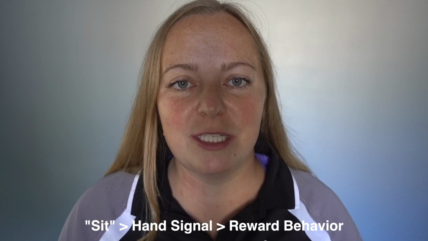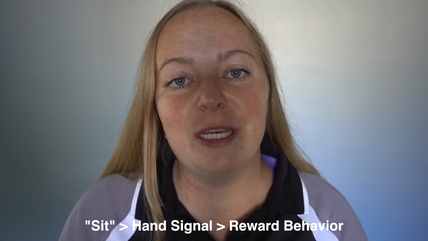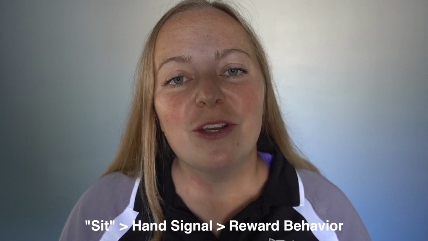So what you're going to do is do the new cue, then the old cue, and then the dog will do the behavior. So for instance, if I was teaching it for sit, I would say the word sit, I would give them the hand signal. The hand signal is what the dog knows, so the dog is going to sit automatically. So what the dog starts learning is, hey, when I hear that word sit, she does this hand signal every time that I already know means to put my butt on the ground. So I should just put my butt on the ground when she says the word sit. And that's how the dog makes the association.